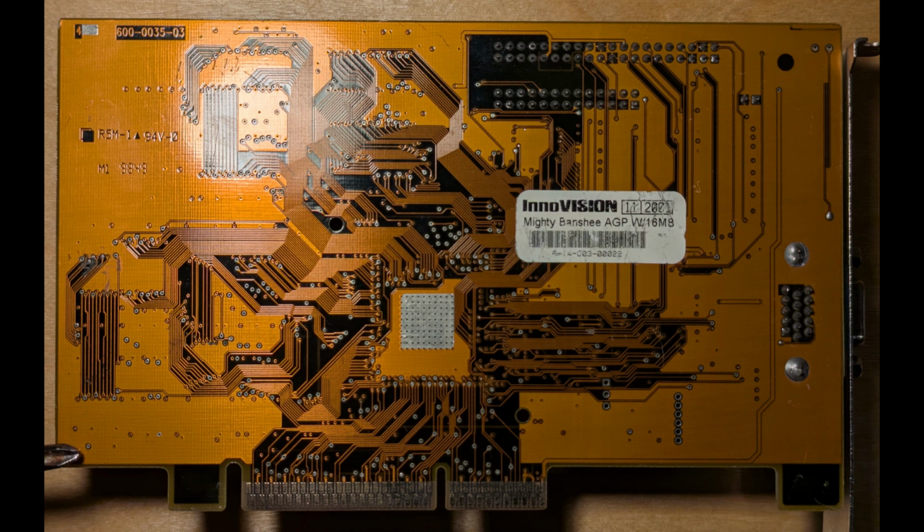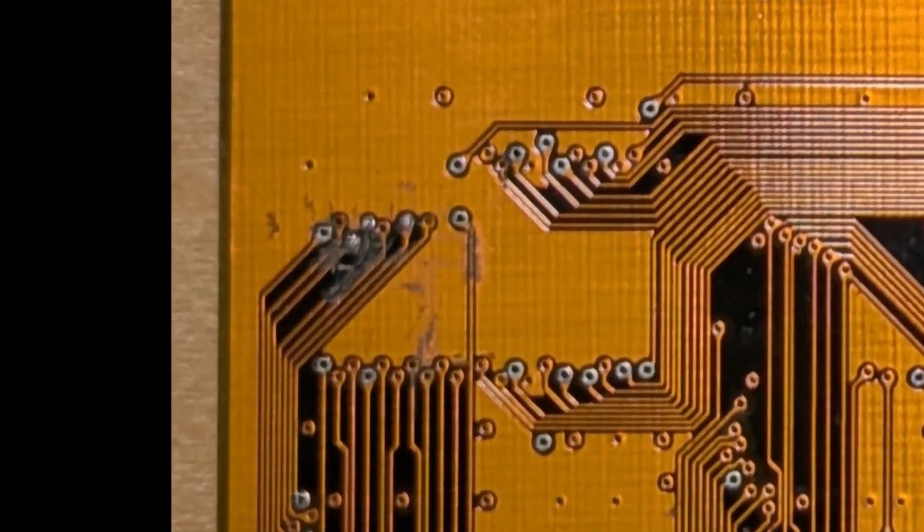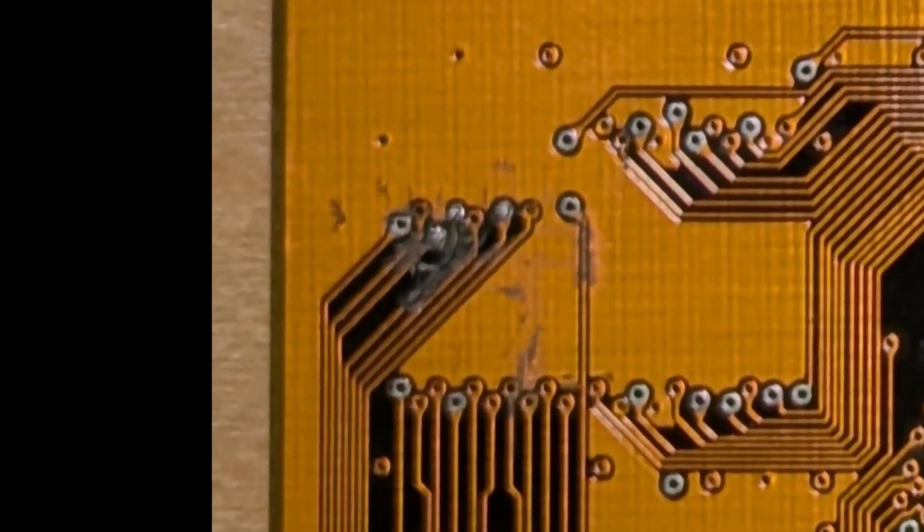To figure out what's wrong, I inspected both sides of the card. I couldn't see anything seriously wrong on the front side of the card. However, on the back side of the card, I could see that some fixes have been made by someone in the past. Let's have a closer look under the microscope.